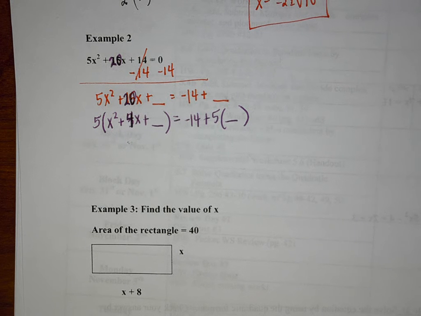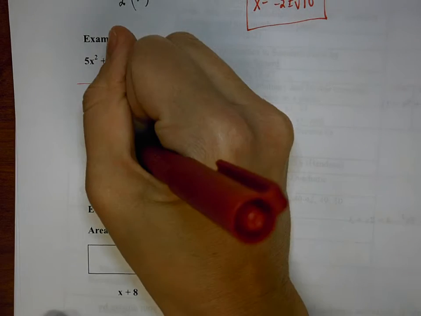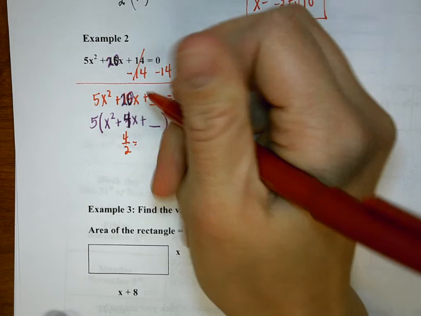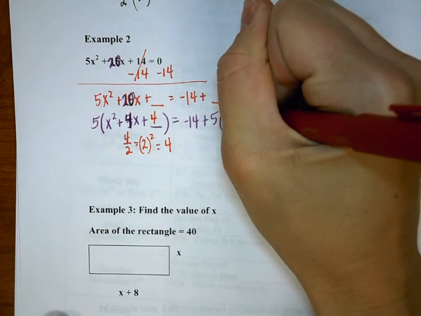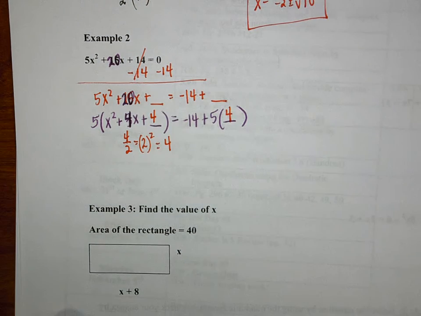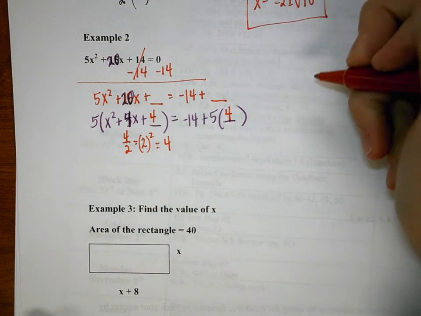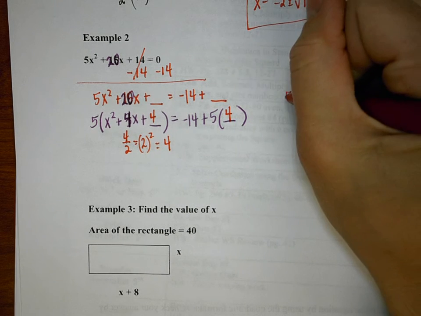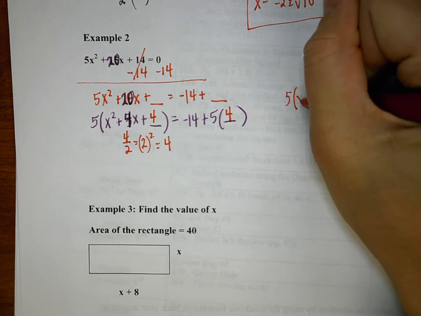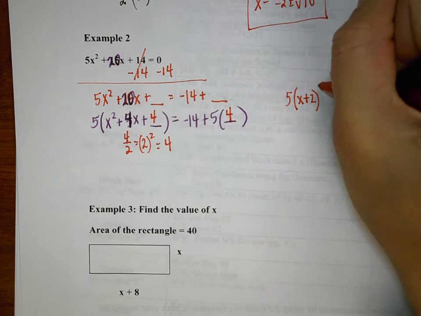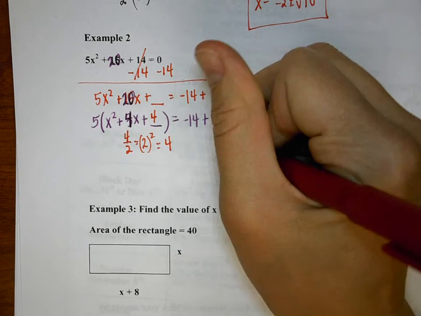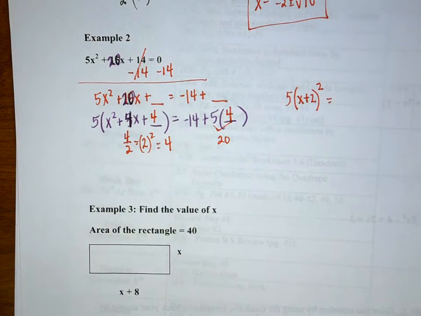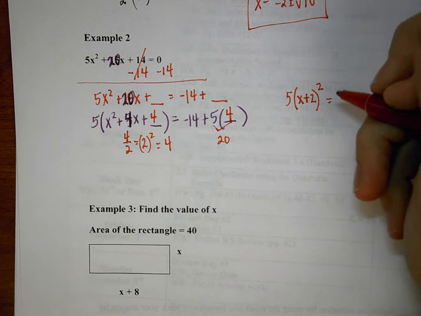Everybody get that? Okay, so now how will I finish completing the square? Good. We take 4 divided by 2, which is 2, and then 2 squared is 4. So 4 goes into each of my blanks. Now when I write my square, how am I going to write it? 5 parenthesis. Very good. x plus 2 squared equals. Over here I have a negative 14, and then 5 times 4 is 20. So what is negative 14 and 20? Positive 6, right?